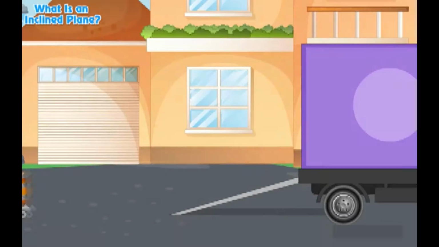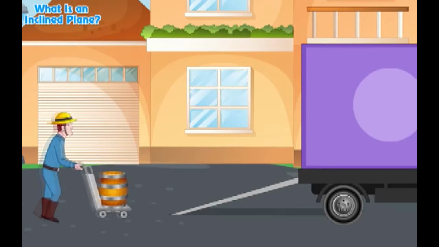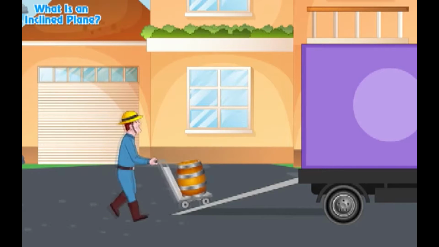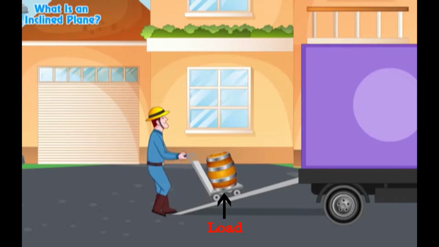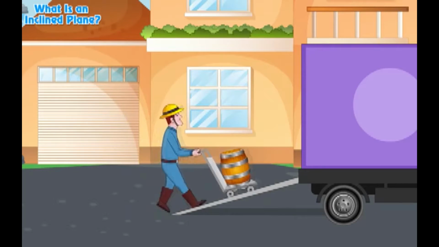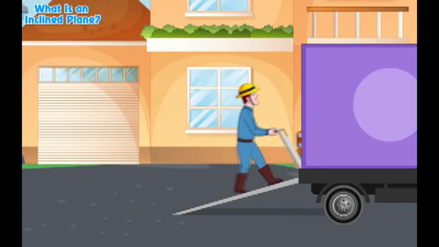Yes. The last mechanism is the inclined plane or the ramp. As you see, an inclined plane makes it easier to lift loads as you lift an object over a large distance. Okay, bhaiya. Today, we learned about three machines.